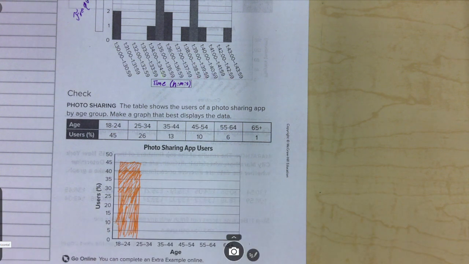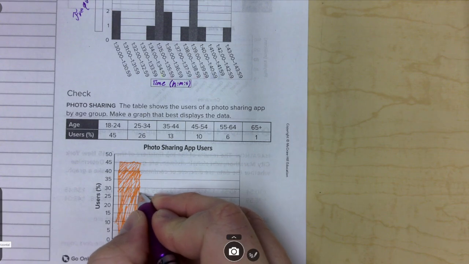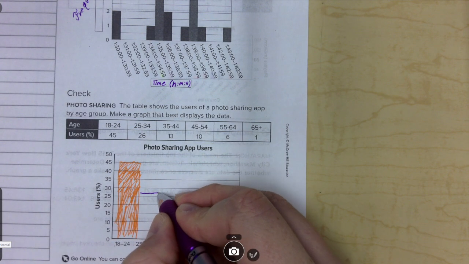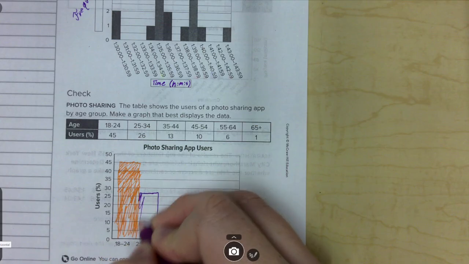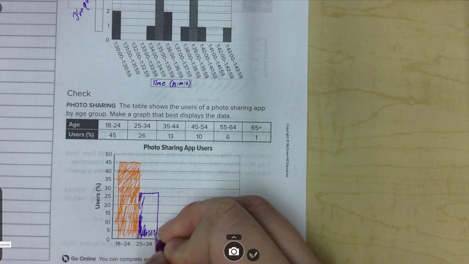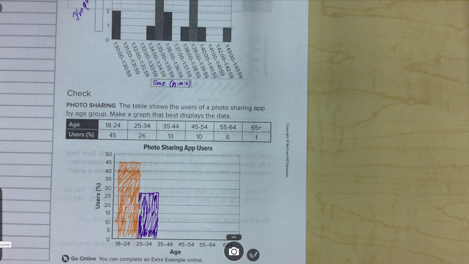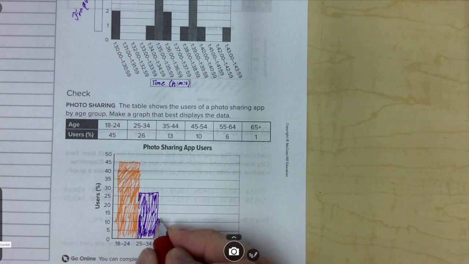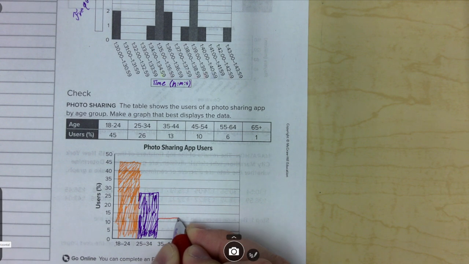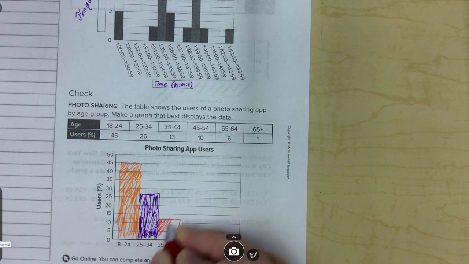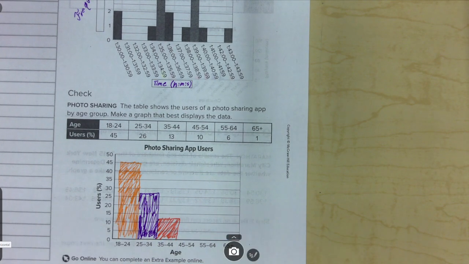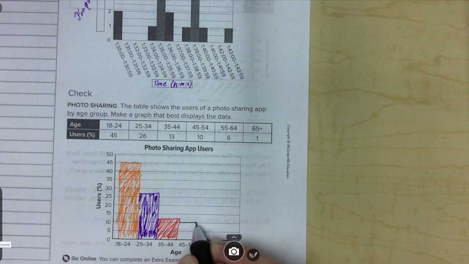Next up is 26. After that is 13. After that is 10 for 45 to 54.